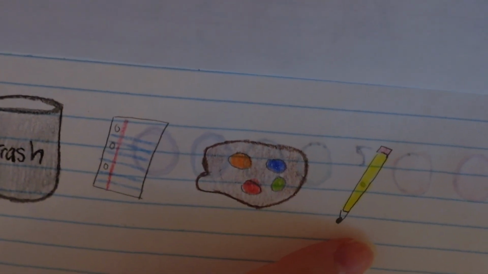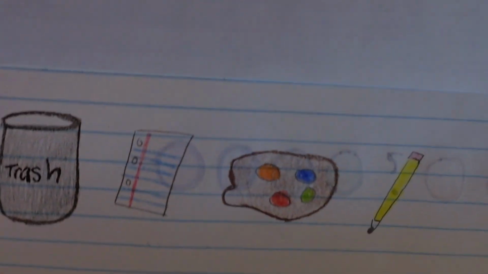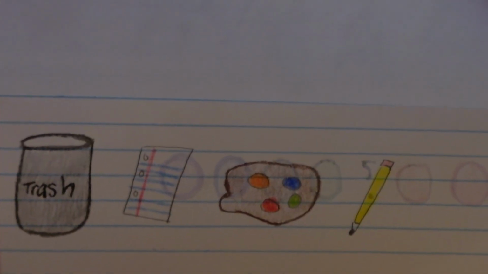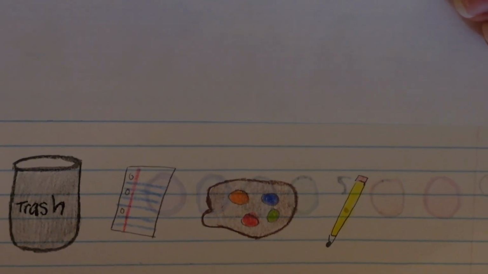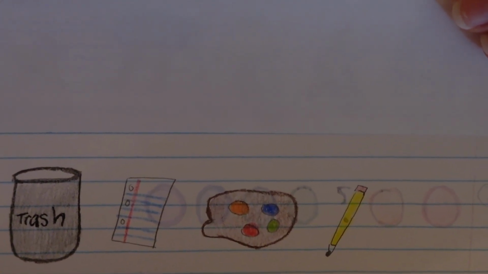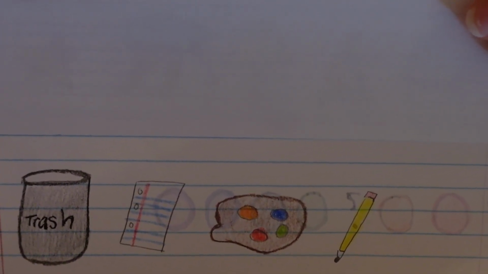and then we've got a pencil. So take a minute and think about it. Which one of these is the odd one out? I'll give you a little bit to think, and I'll ramble about this test.